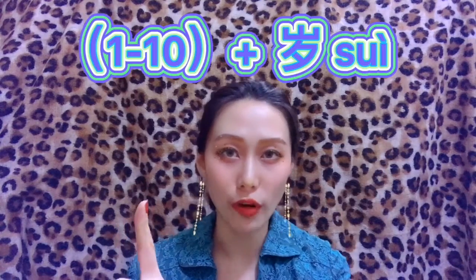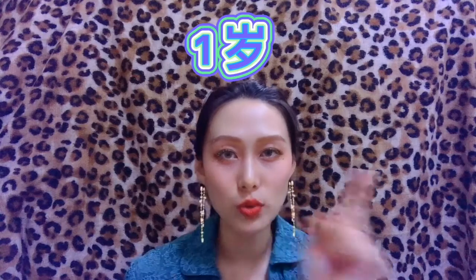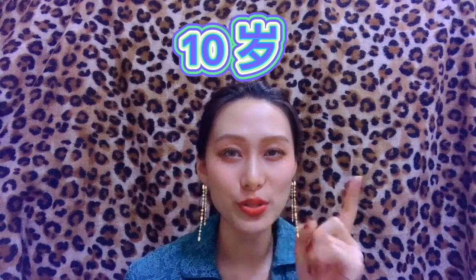Alright, so from 1 to 10, if you want to express your age within 10 years old, you can just use the number we learned before plus the character 岁. Like 1 year old, we will name it 1岁. And for 10 years old, we will say 10岁.